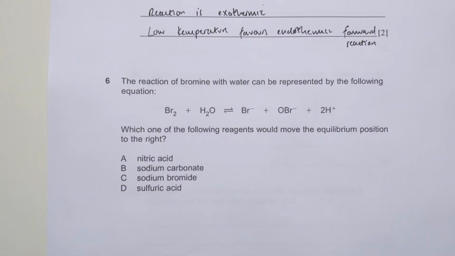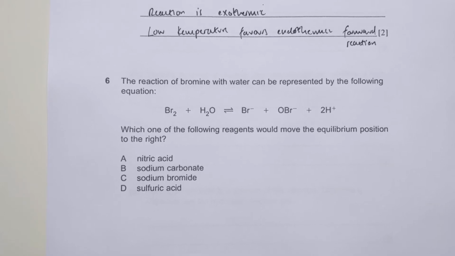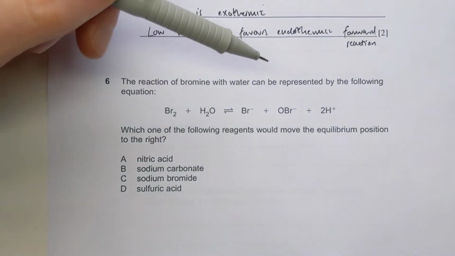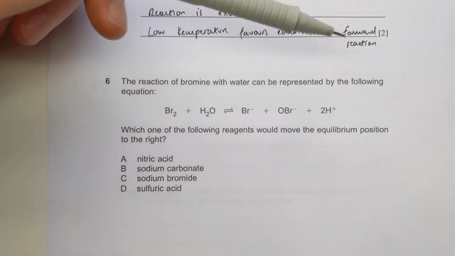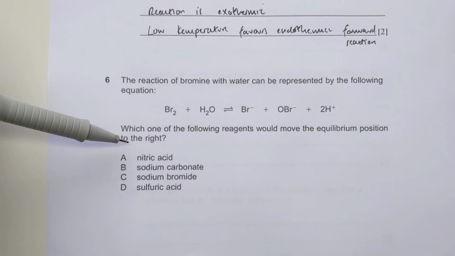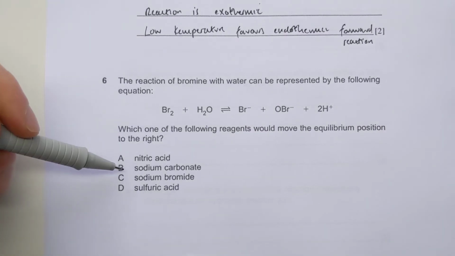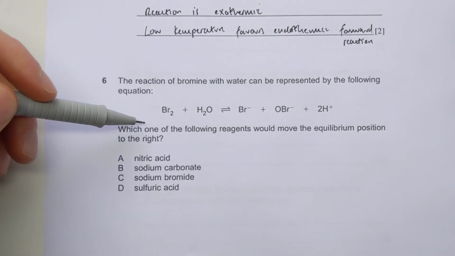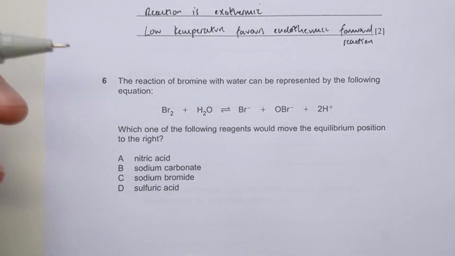Question 6, multiple choice question. I actually think this is a very tricky question. It's quite beyond the spec almost. It's giving you an equilibrium reaction between bromine, water, the bromide ion, the bromate ion, and some hydrogen ions. Which one of the following reagents would move the equilibrium position to the right? What's tricky about this question is that some of these reagents don't appear to be any part of the equilibrium itself, which seems a wee bit hard to understand.